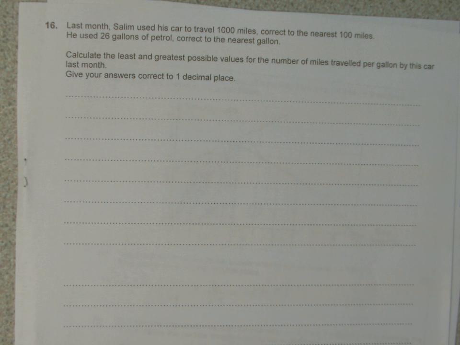Question 16. Last month, Salim used his car to travel 1,000 miles, correct to the nearest 100 miles. He used 26 gallons of petrol, correct to the nearest gallon. Calculate the least and greatest possible values for the number of miles travelled per gallon by his car last month.